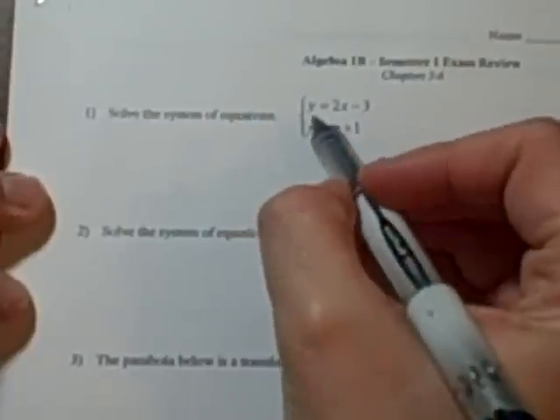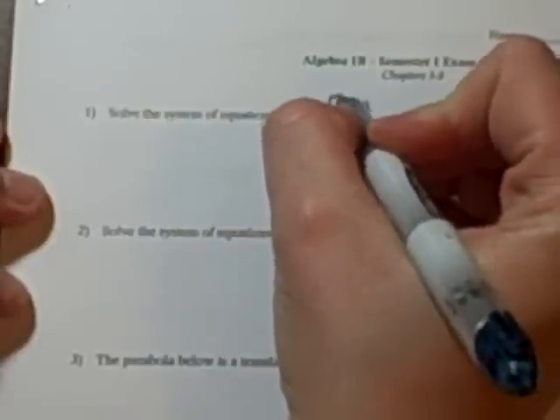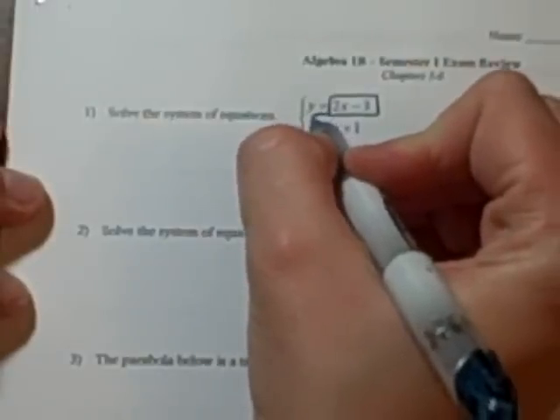Okay, so the first problem I'm going to use substitution for. Remember, when I'm looking for a solution to a system, I'm looking for a coordinate, and that coordinate represents the place that these two lines would cross if I were to graph them. Okay? So I'm going to start by noticing here that I have y all by itself, which is exactly what you want to start substitution. Now that I have y by itself, I can say y equals this whole chunk over here. So y equals 2x minus 3. And I'm going to take that 2x minus 3 and put it in place of y in the other equation.